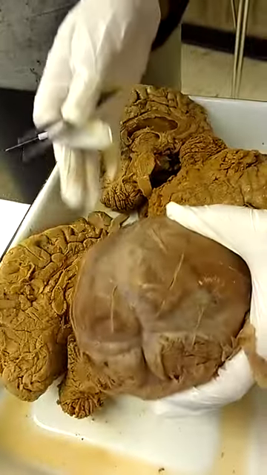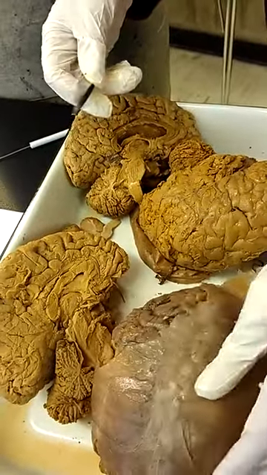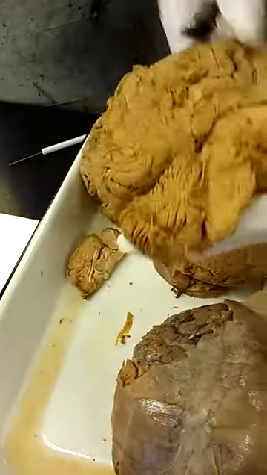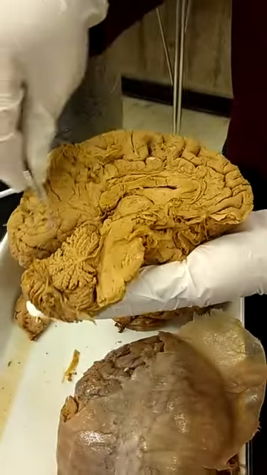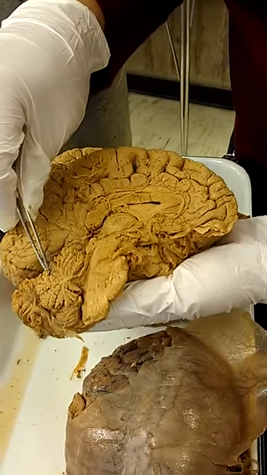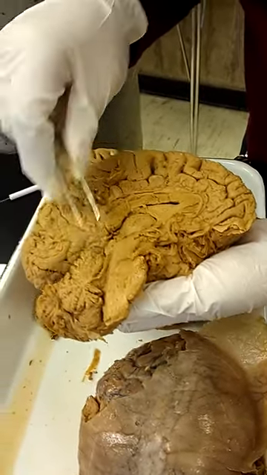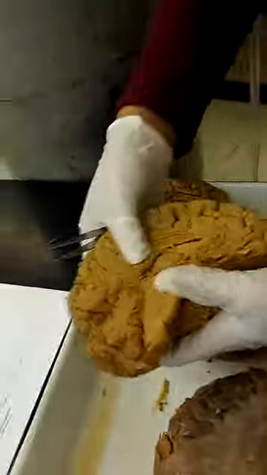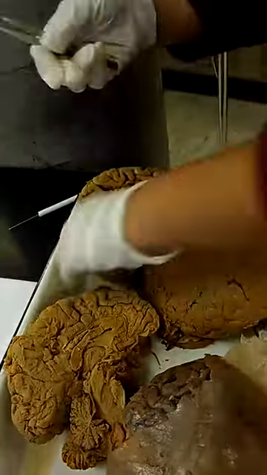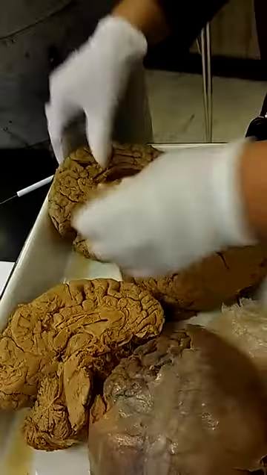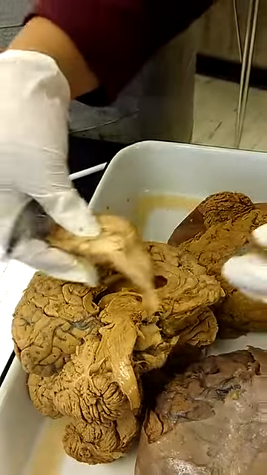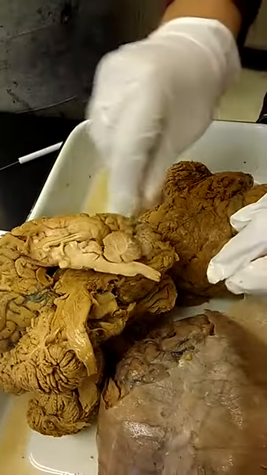And then the arbor vitae, right here, the tree of life, because it looks like a tree. It's this whole thing right here. Okay, so then the brain stem, that would be this whole portion.